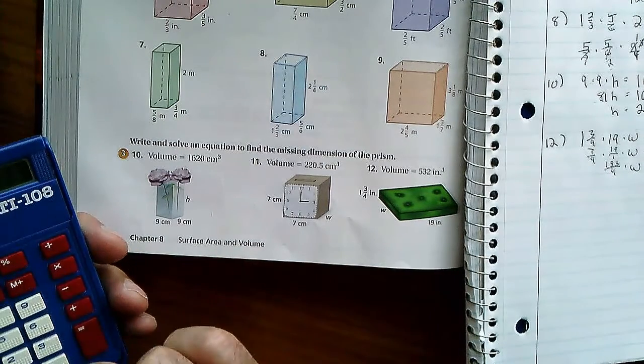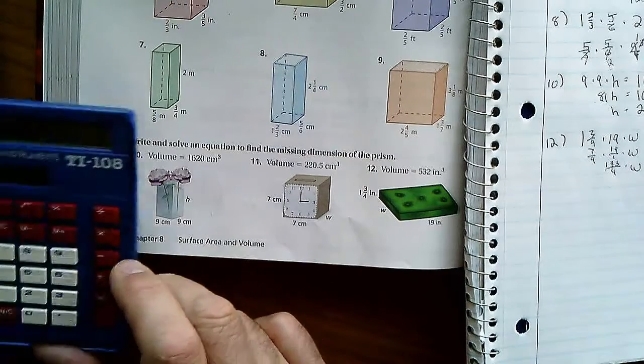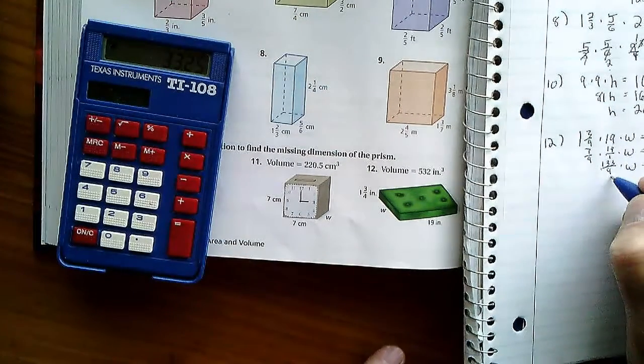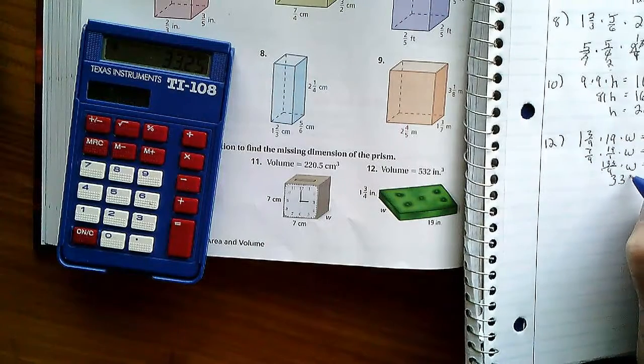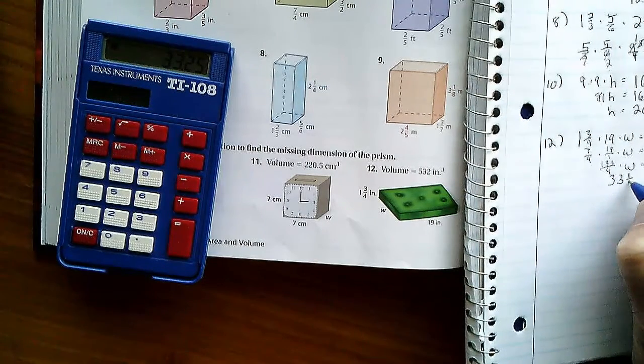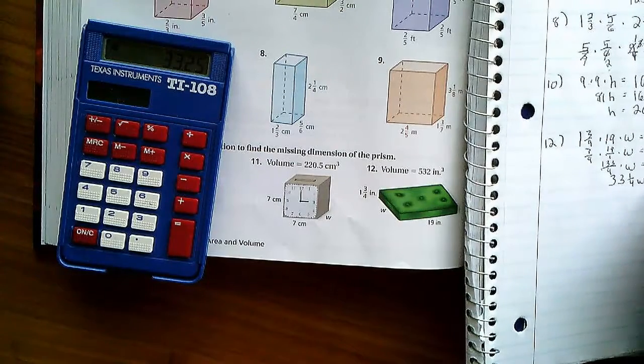So what is 133 divided by 4? It's not going to be an even number. It's 33 and 1/4 left over times W equals 532.